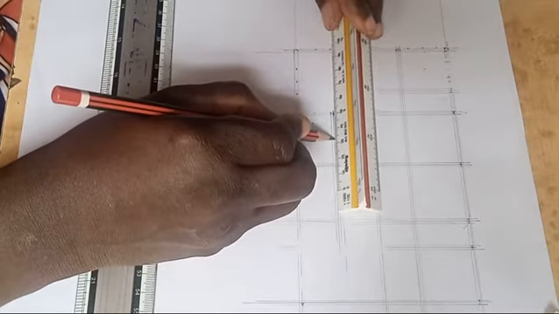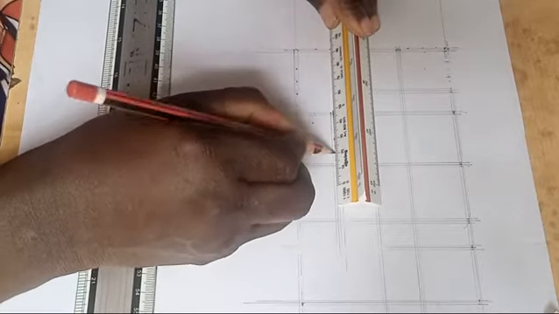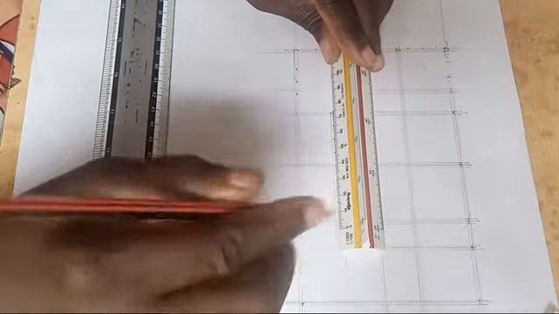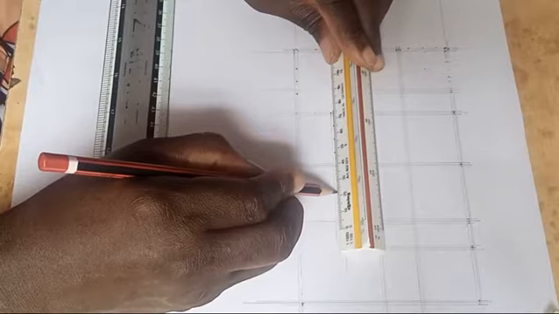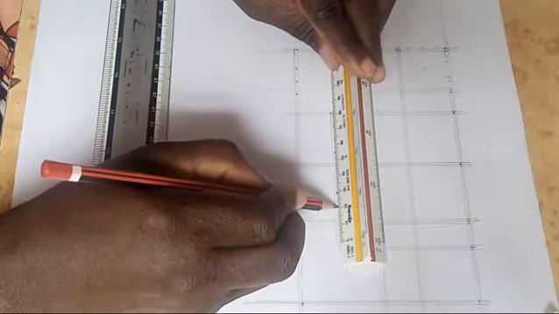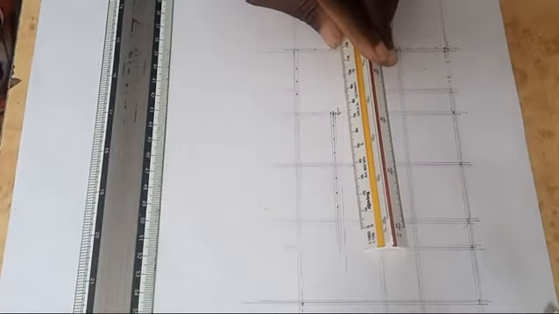So we now get our 900 here and 900 here. The same thing for the other side. You get the center, it is somewhere here, so you get 900 to the right, 900 to the left, like that.